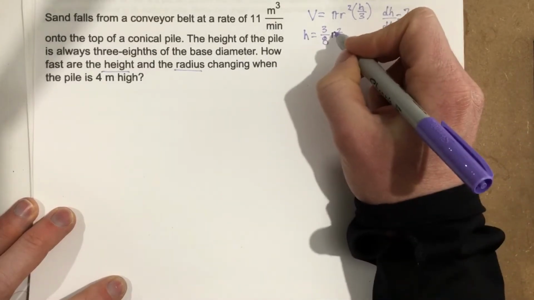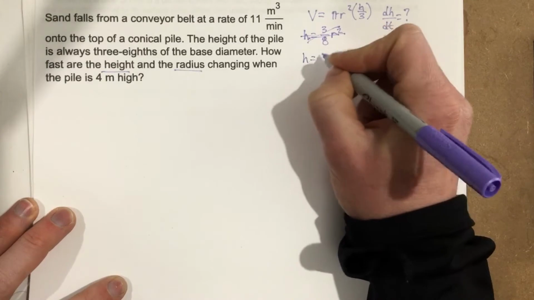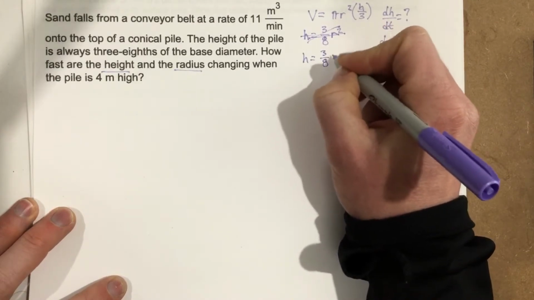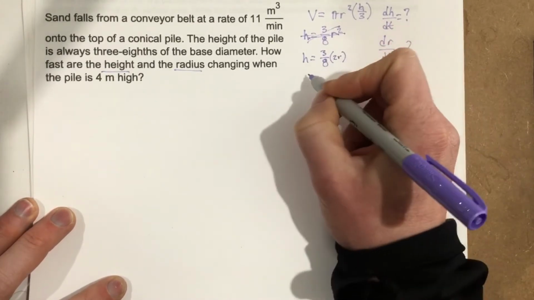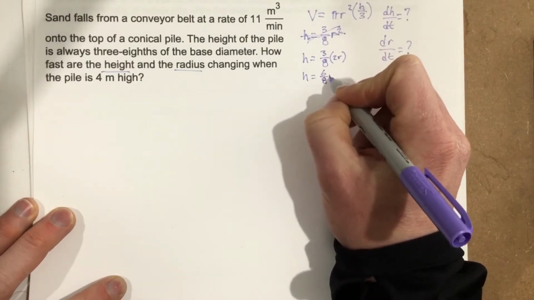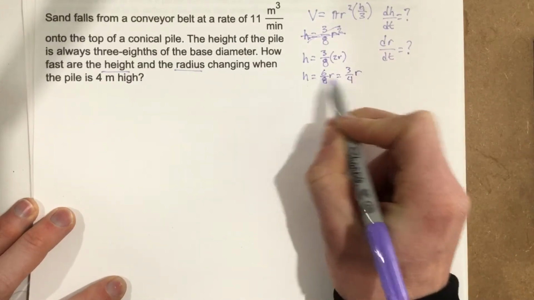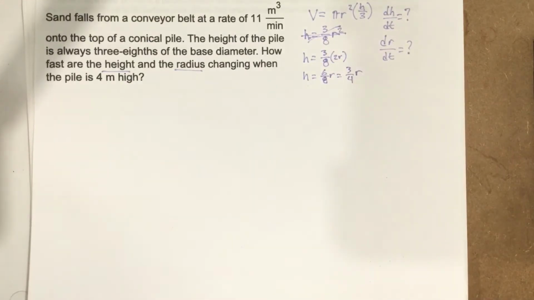So we're going to cross that out. H equals 3/8 times 2r, which is equal to 6/8 r, which is equal to 3 over 4 r. So the height is 3 over 4 r.